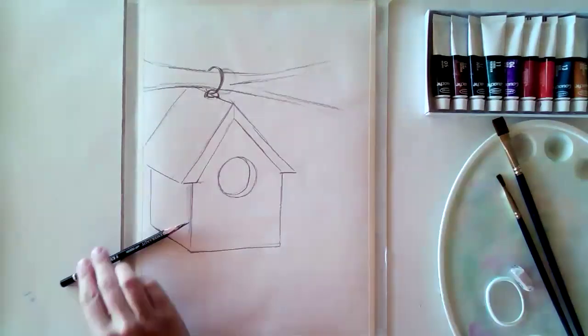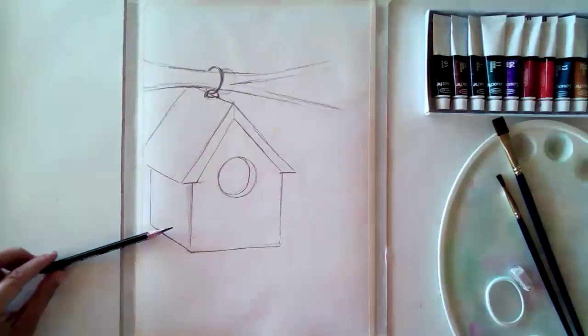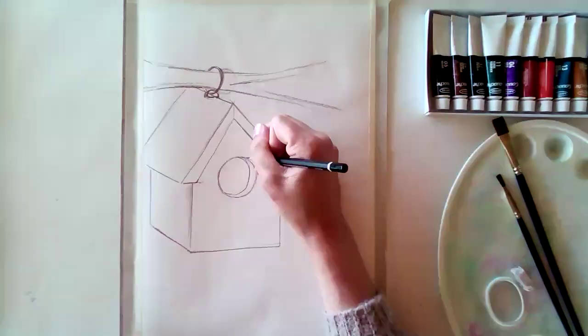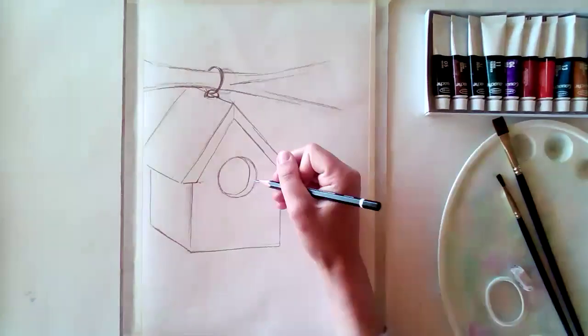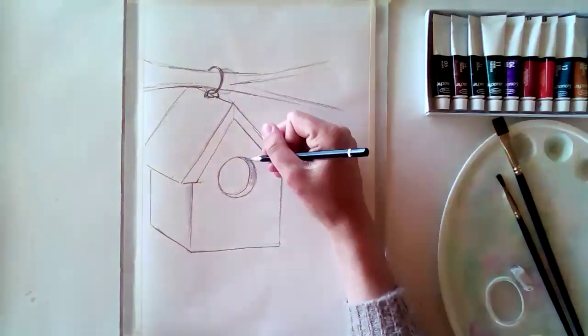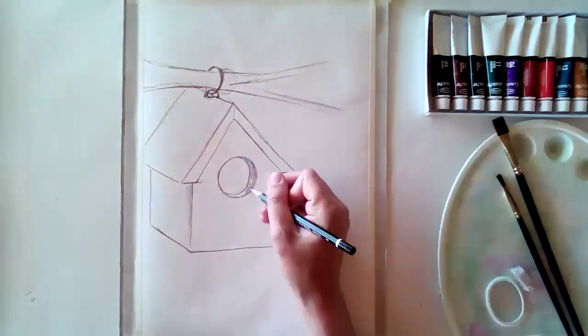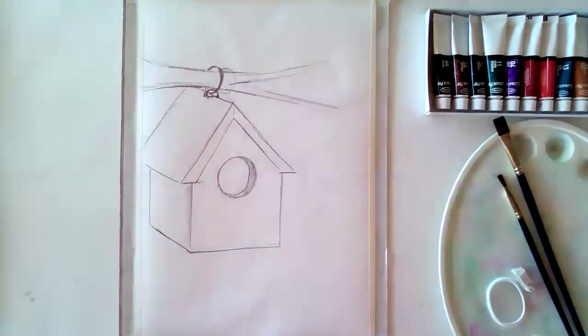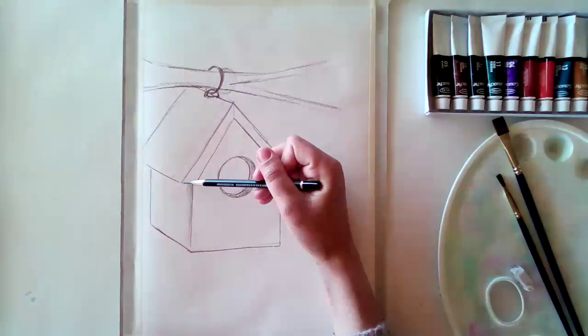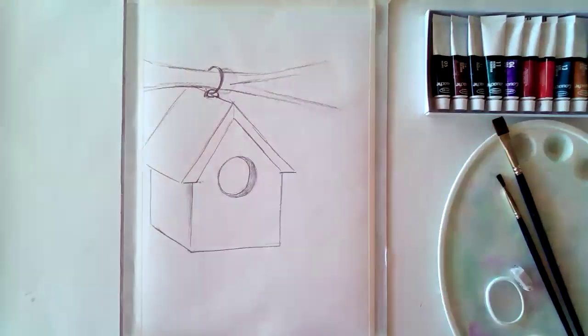This is the direction I look. So then I see the inside part of the bird's house. Later we're gonna also do the shadows, so it's gonna look even more realistic.